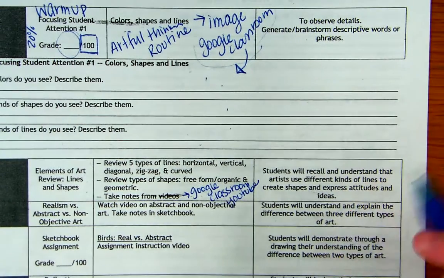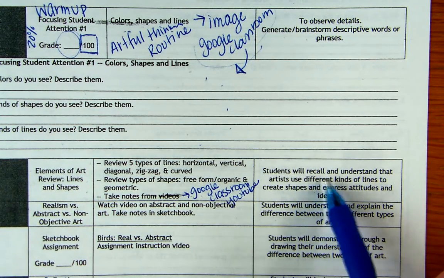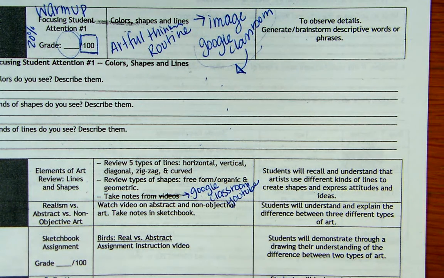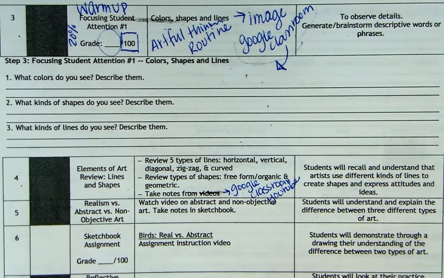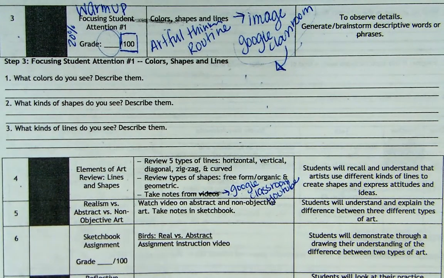Your learning objectives. Students will recall and understand that artists use different kinds of lines to create shapes and express attitudes and ideas. This is instead of me standing in front of the class lecturing you and making you copy it down on the slide, and if you write fast, you have to wait for the slow people. If you write slow, you're holding up everybody else. Instead of doing it as a class, you're going to do it individually. So if it takes you all mod to take your notes, it takes you all mod. If it doesn't, that's fine. You just move on to the next step.